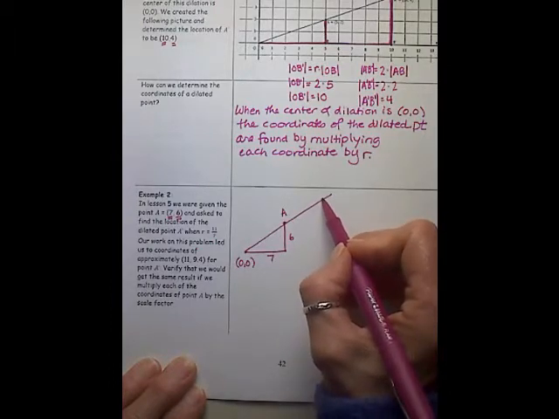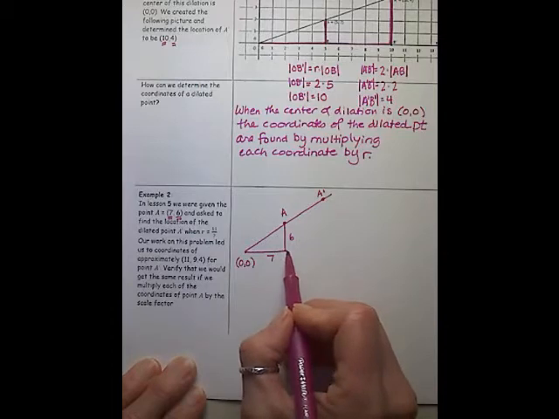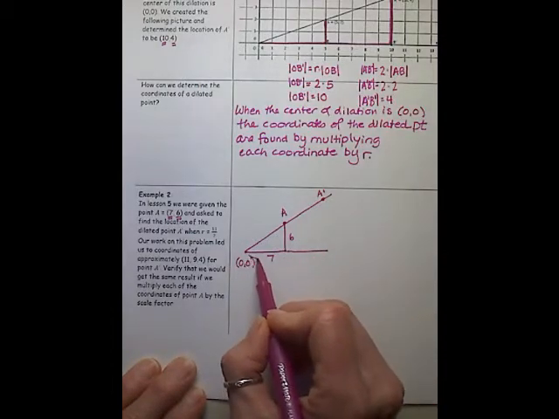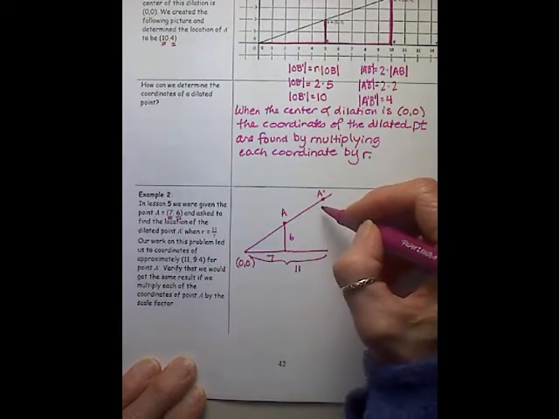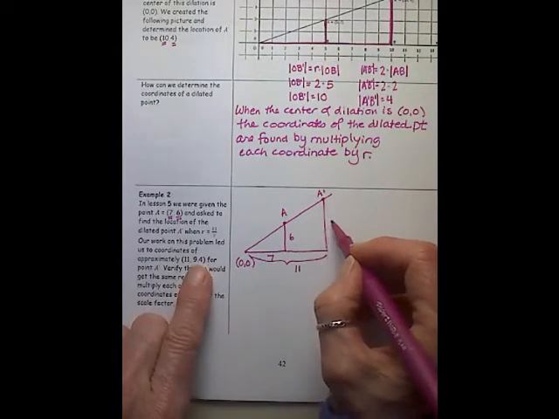And then we had A prime, and we had a distance. This distance is 11, and this distance is 9.4.